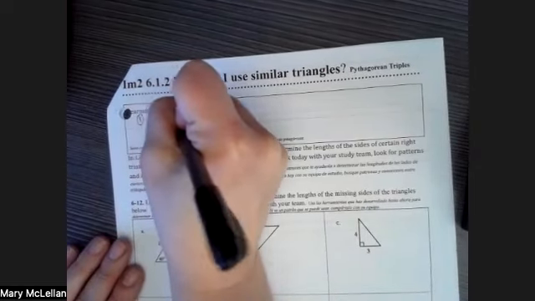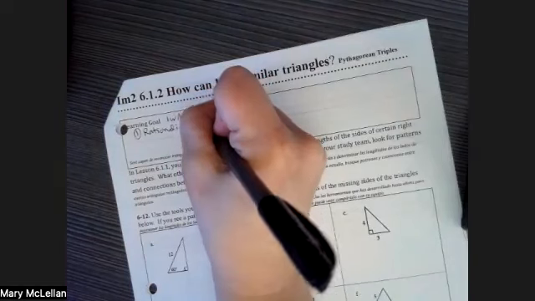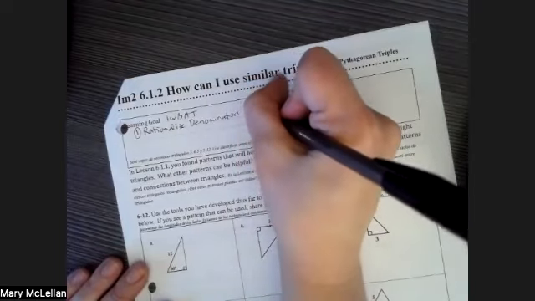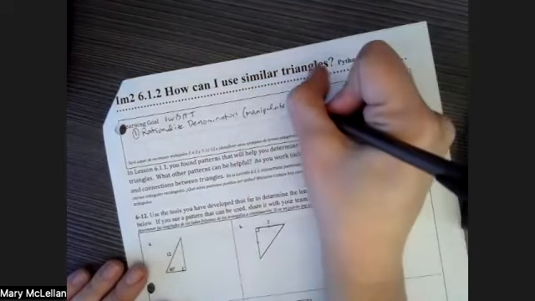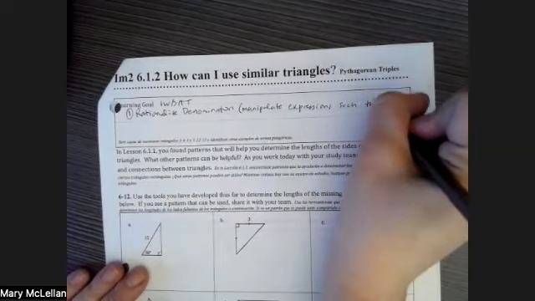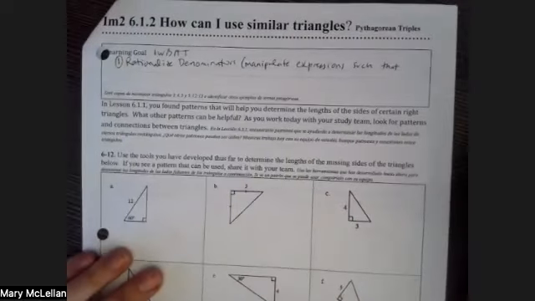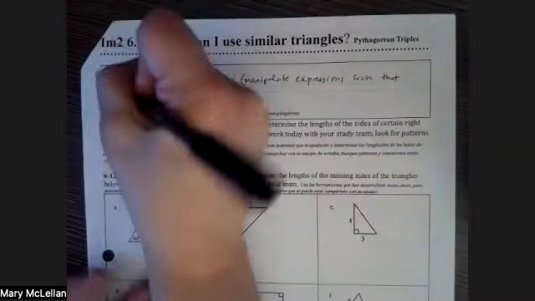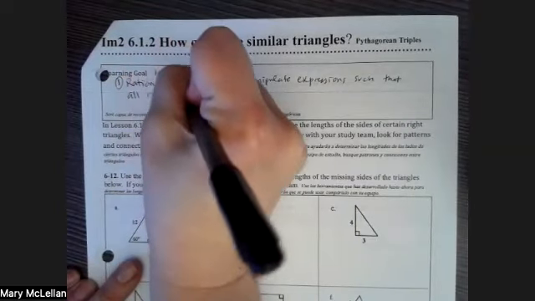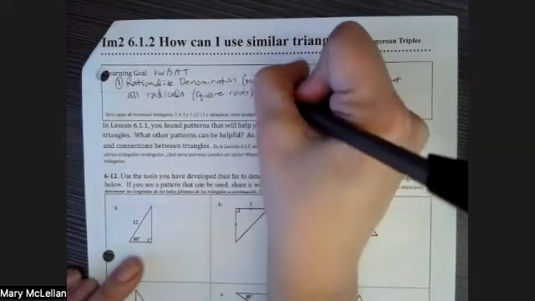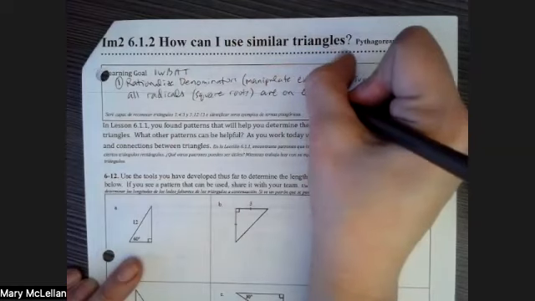Rationalize denominators, which just means manipulate expressions such that all radicals, those are our square roots, are on our numerators.